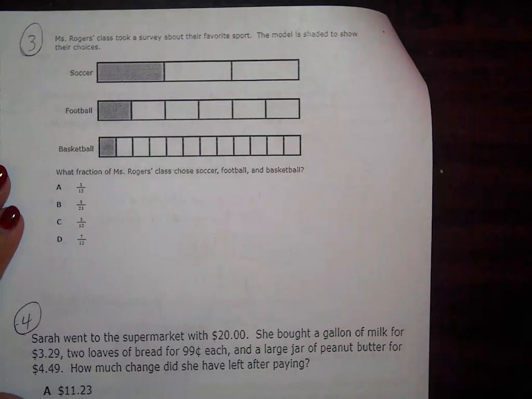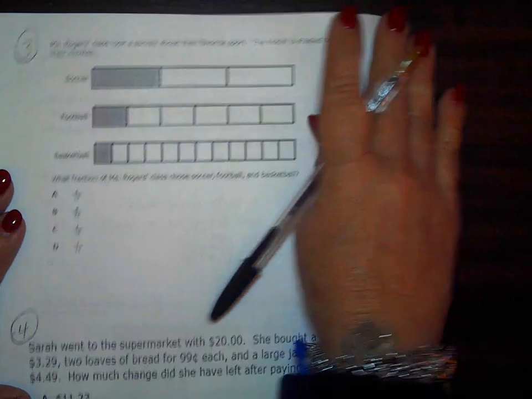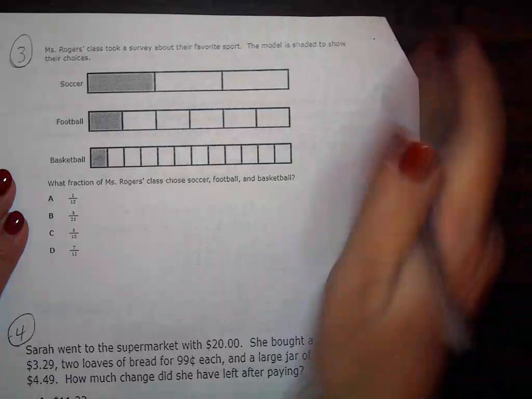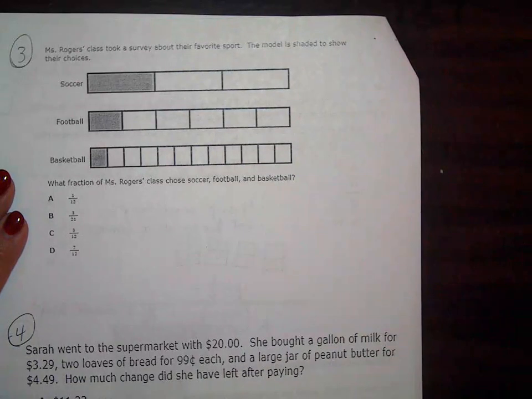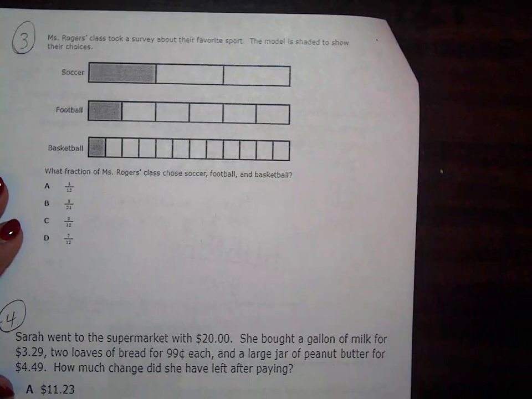Okay, this next one, Mrs. Rogers took a class survey about the favorite sport. The model is shaded to show their choices. So instead of writing the fractions, they just showed a picture.